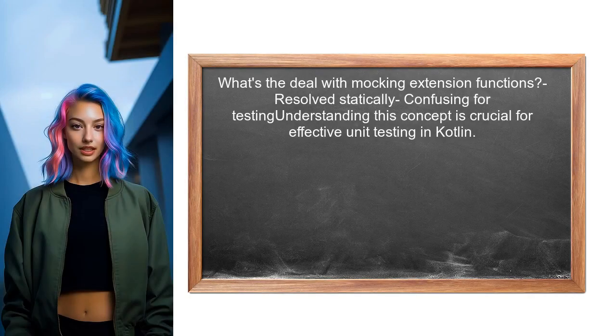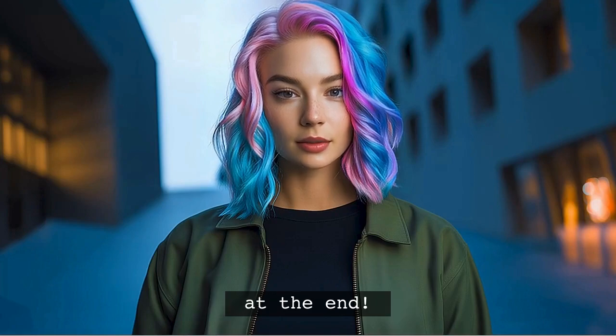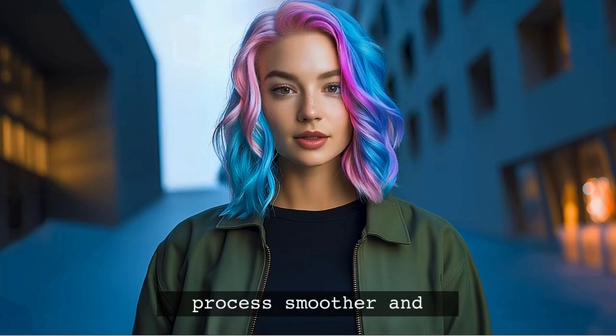So, what's the deal with mocking extension functions? Since they are resolved statically, it can be confusing to know how to approach testing them. Understanding this concept is crucial for effective unit testing in Kotlin. And stick around. I have a fantastic tip at the end that will make your testing process smoother and more efficient.